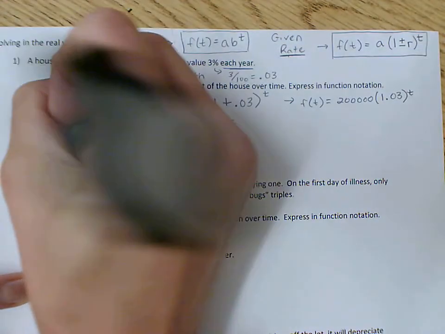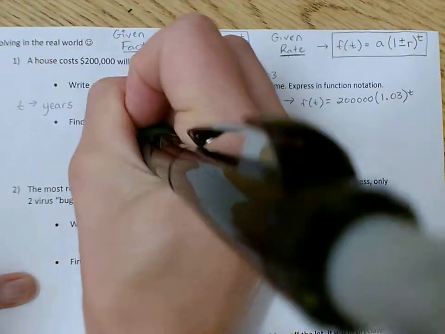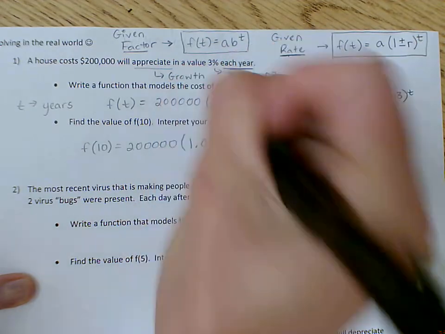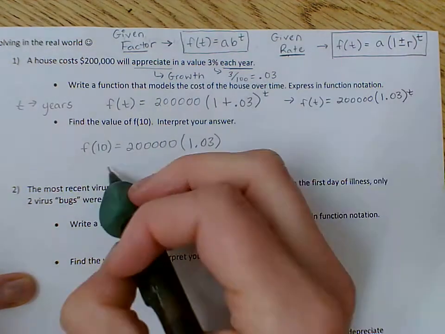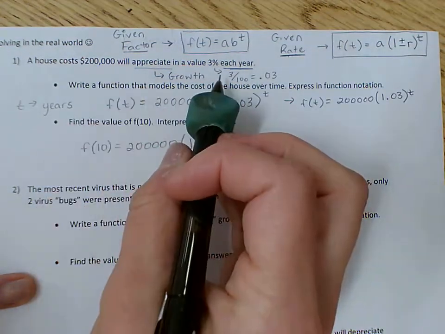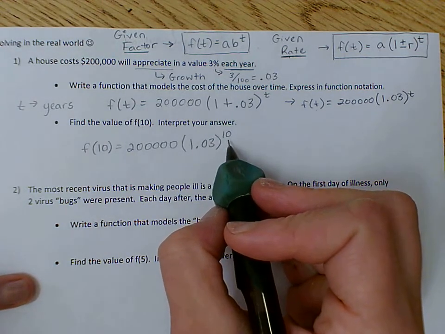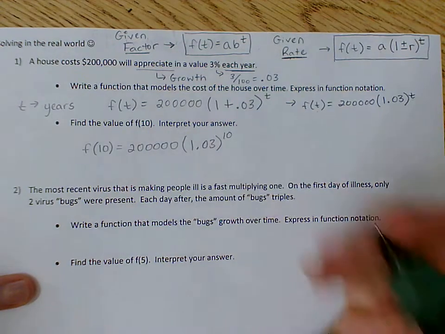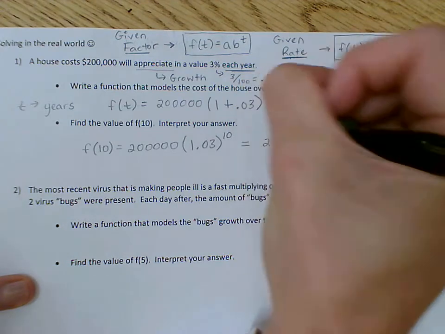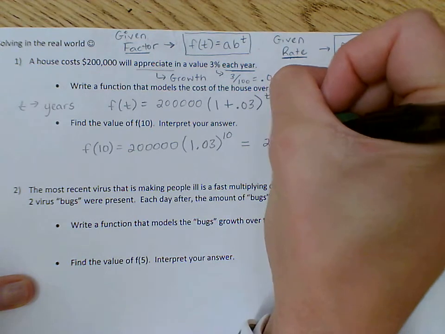So if we're finding f of 10, it would be f of 10 equals 200,000 times 1.03 to the, well, t is 10. So what we are really finding is the value of this house after so long, and remember t is years. So what we're doing is finding the value of the house after 10 years, okay? So you could just type that in your calculator, and after you type it in, you'll end up getting 268,783.